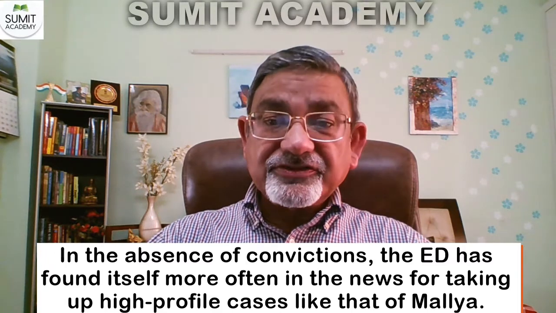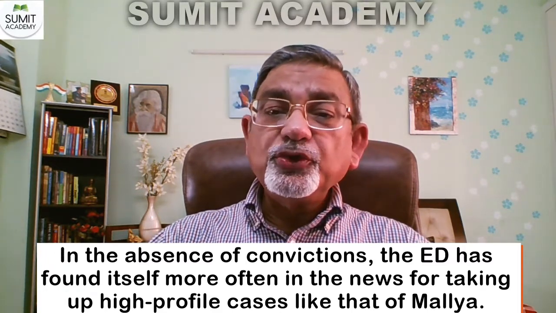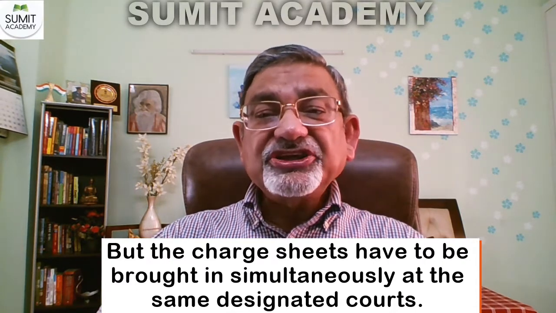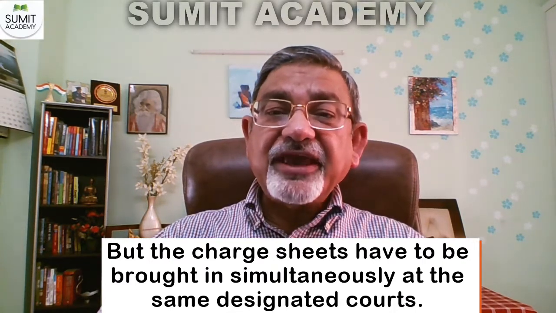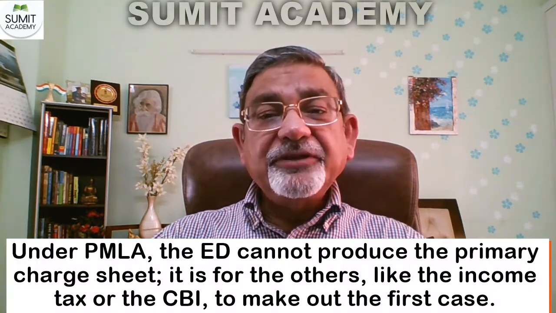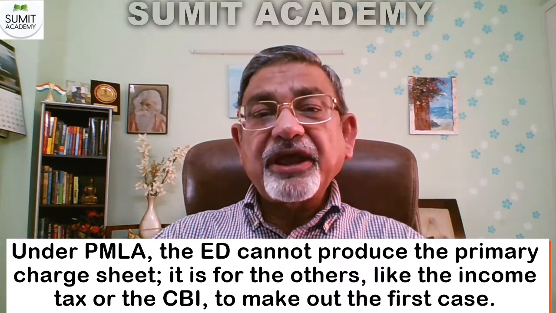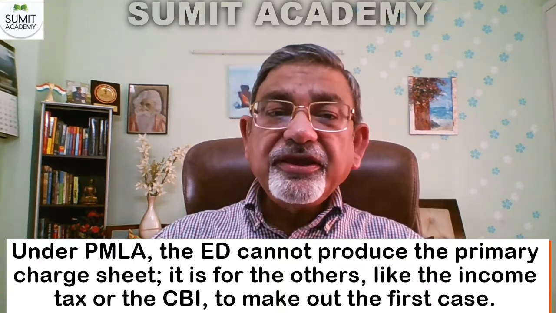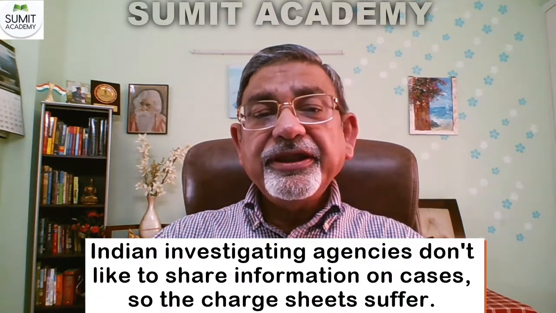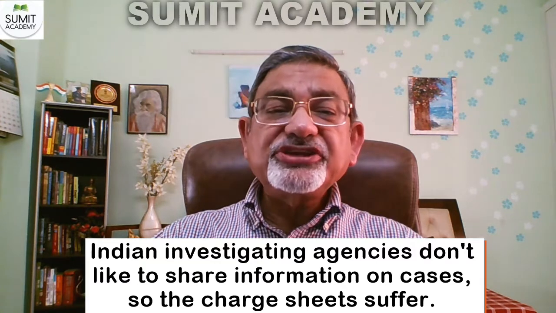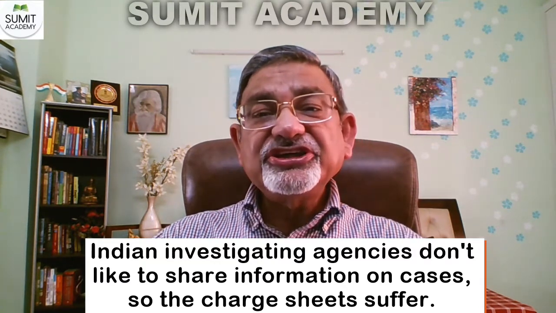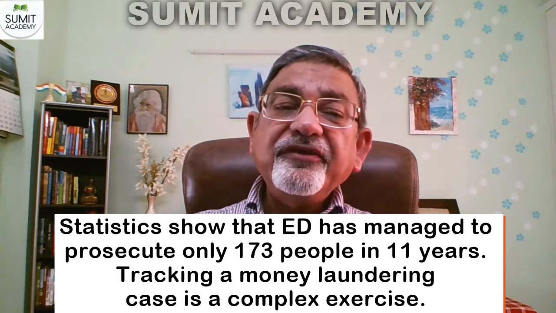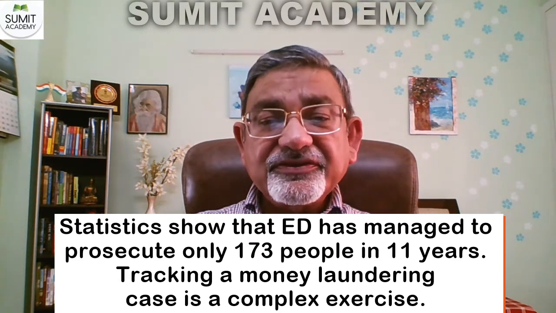In the absence of convictions, the ED has found itself more often in the news for taking up high-profile cases like that of Mallya. But the charge sheets have to be brought in simultaneously at the same designated courts. Under PMLA, the ED cannot produce the primary charge sheet. It is for the others, like the income tax or the CBI, to make out the first case. Indian investigating agencies don't like to share information on cases, so the charge sheets suffer. Statistics show that ED has managed to prosecute only 173 people in 11 years.